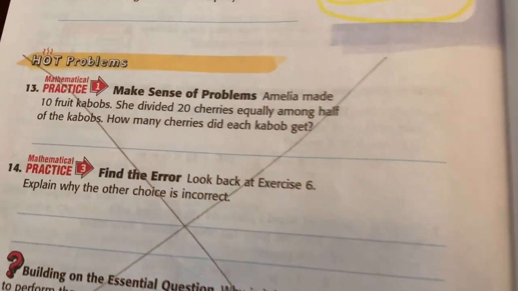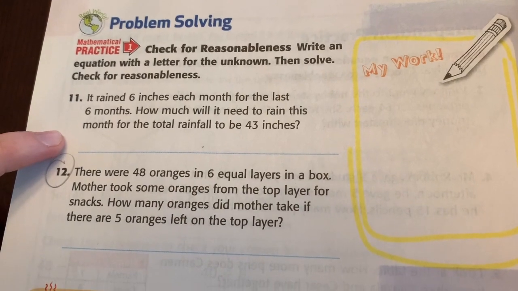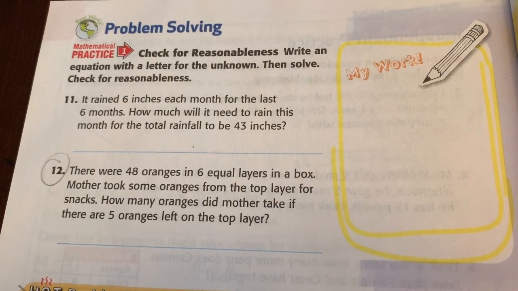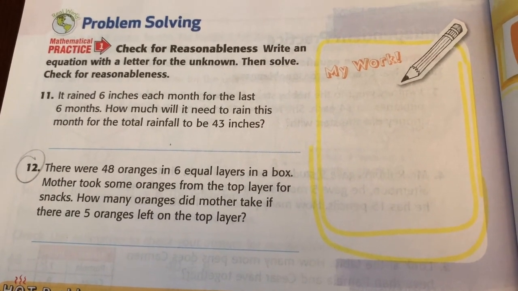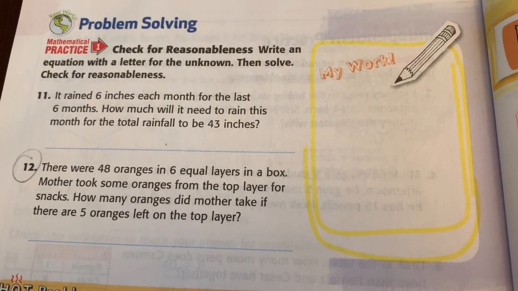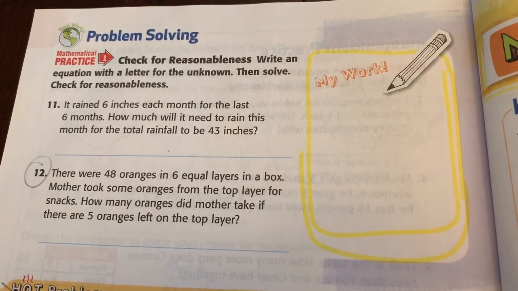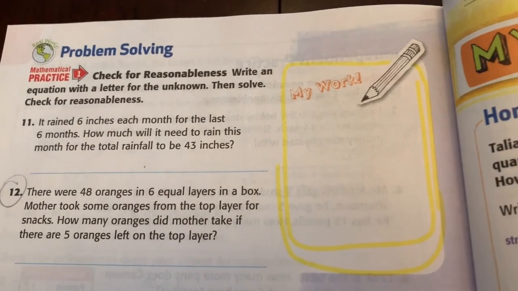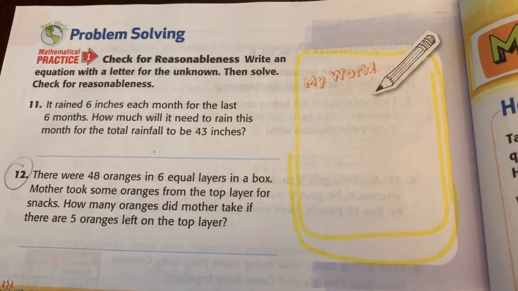Turn the page one more time. You have one problem to do on your own, and we have one problem left to do together. Okay. There were 48 oranges in 6 equal layers in a box. Mother took some oranges from the top layer for snacks. How many oranges did Mother take if there are 5 oranges left on the top layer? Circle our numbers that we need.